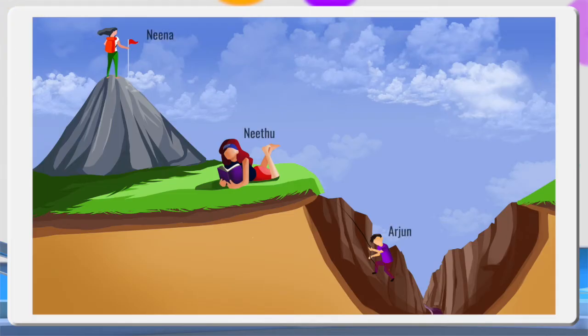Next is Neetu. Neetu on the plain has all of this air above her and gravity is pulling it all down onto her, so she is under much more pressure than Neena. Arjun is standing farthest down, and he is under the most pressure.